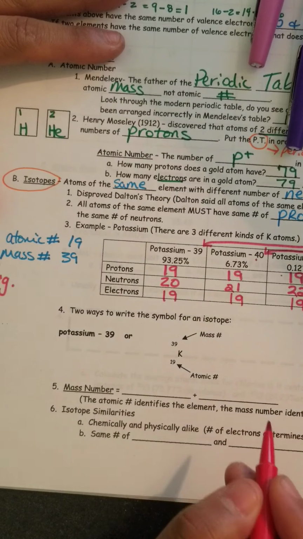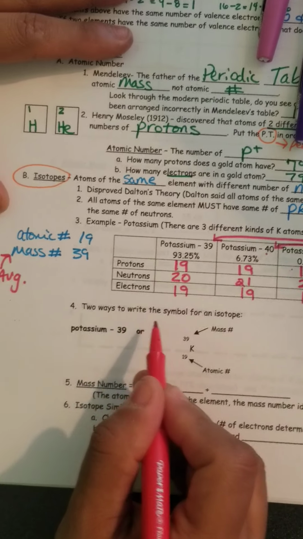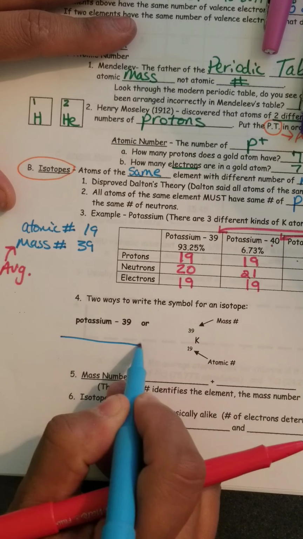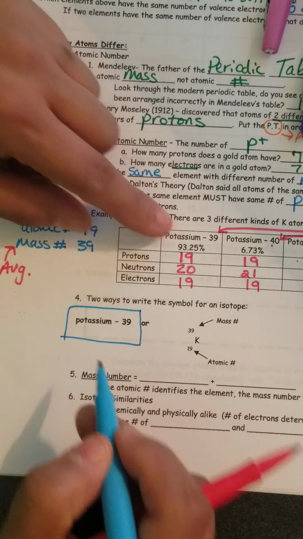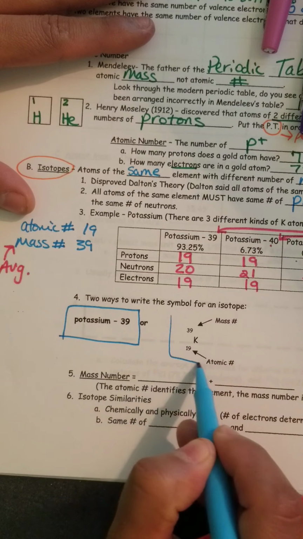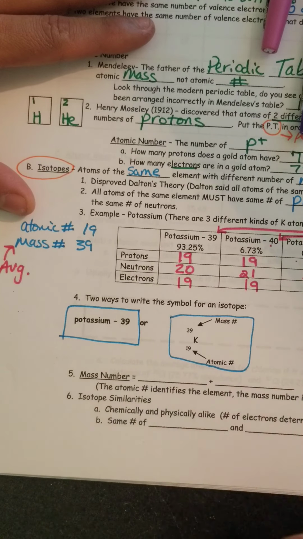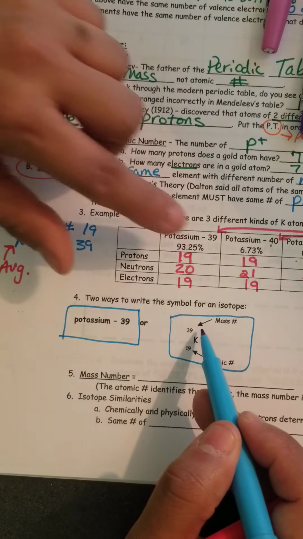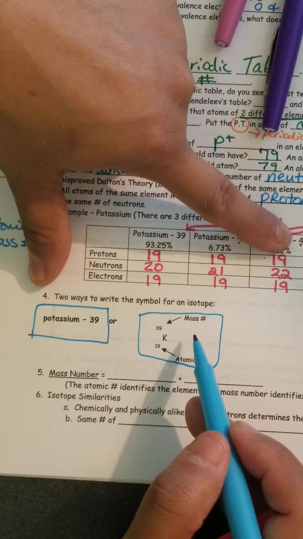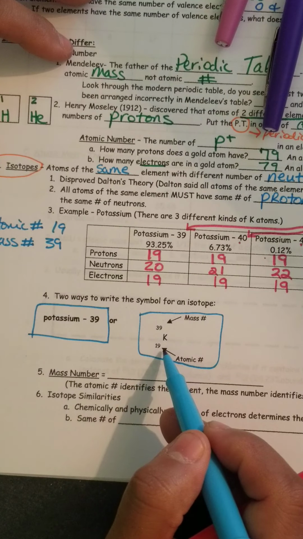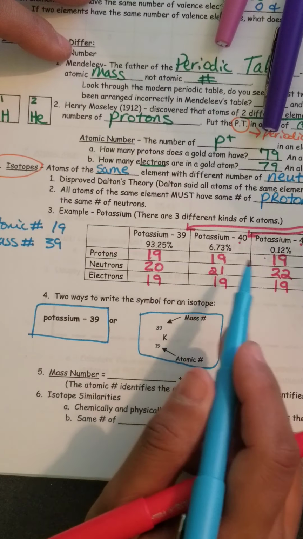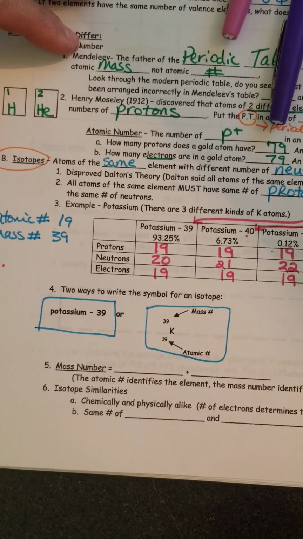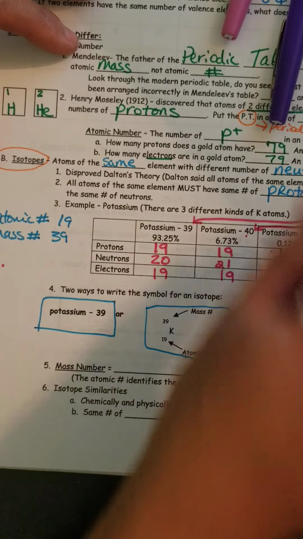Okay? Now, there are two ways to write that isotope. Number one, they can write it like this, kind of like how we saw it up here, or number two, they'll write it like this, where this is the mass number, the 39, the 40, the 41, and this is the atomic number down here, right? The 19, 19, 19. Alrighty? So let's keep going. Let's talk about mass number.